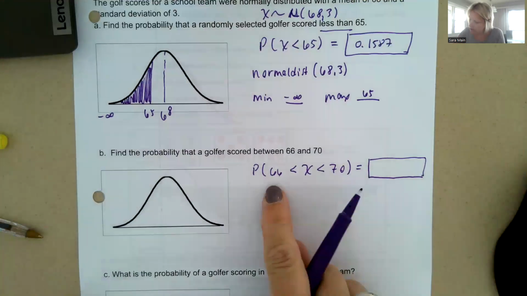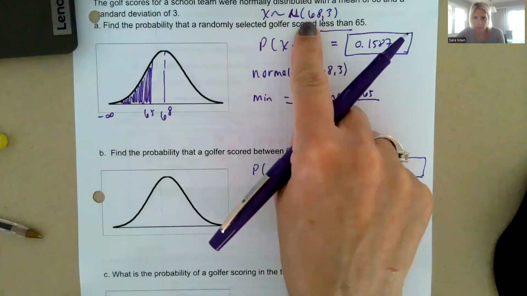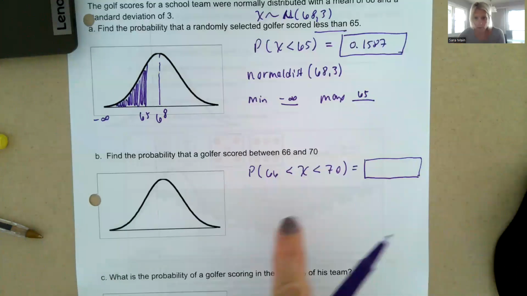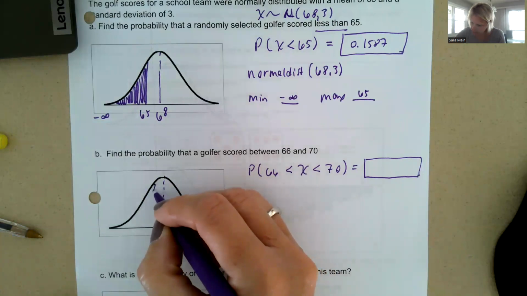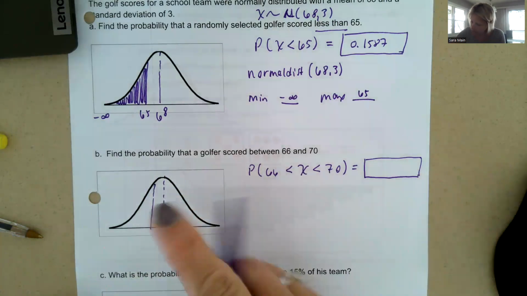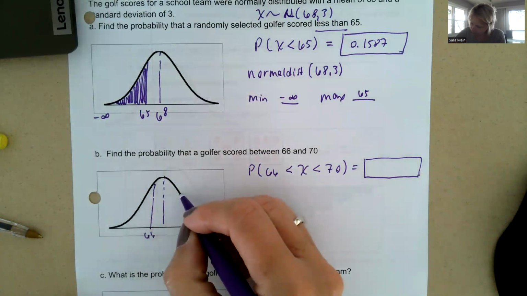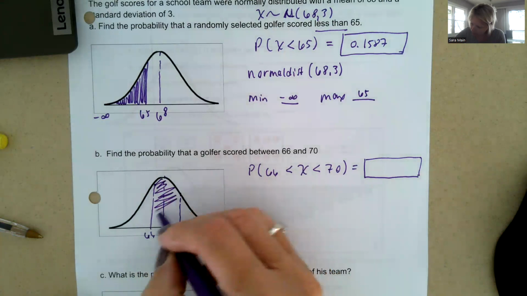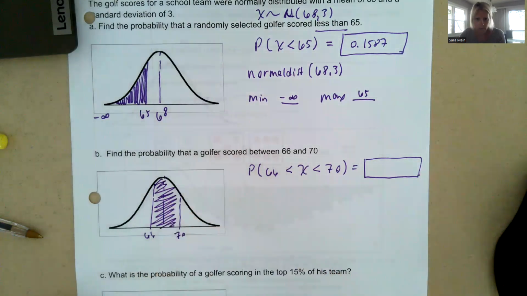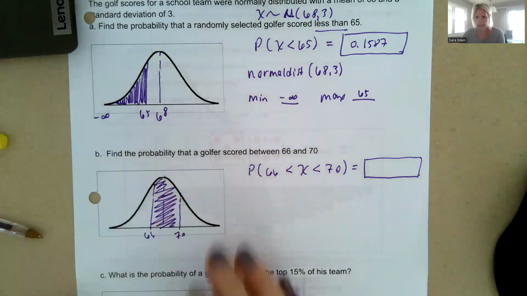Let's draw it. So 66 and 70. Our mean, 68, is between there, so we know that we've got our center there. 68 is going to be somewhere, 66 is going to be somewhere over here, and 70 is going to be somewhere over here. And we are shading this area in between. This is what we want to know. This is the expectation that I'm looking for.